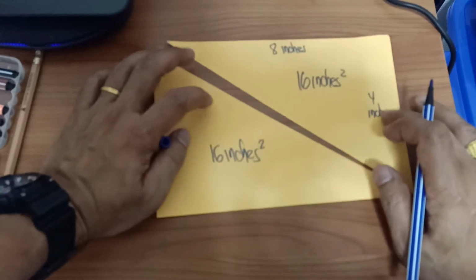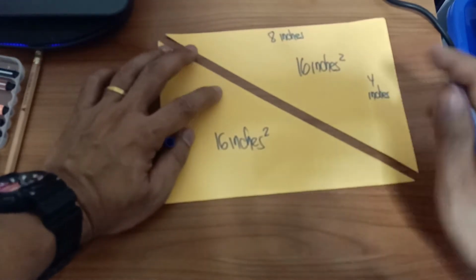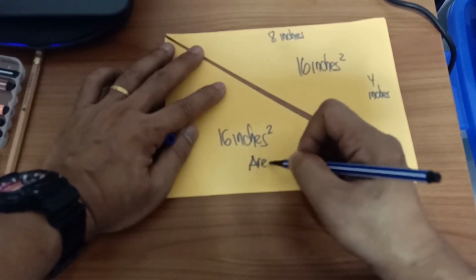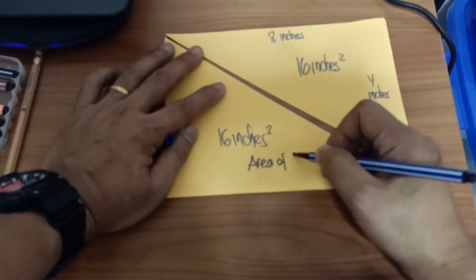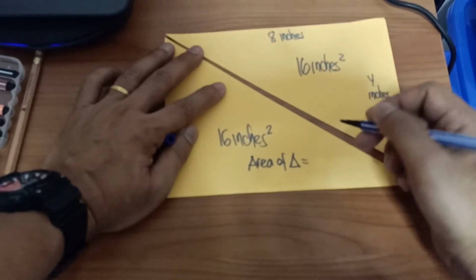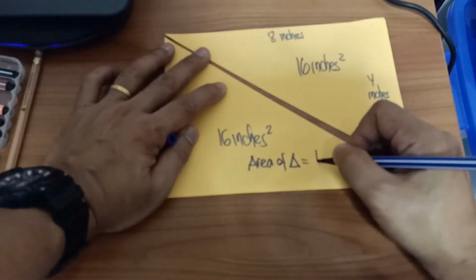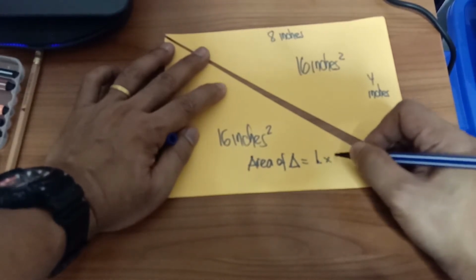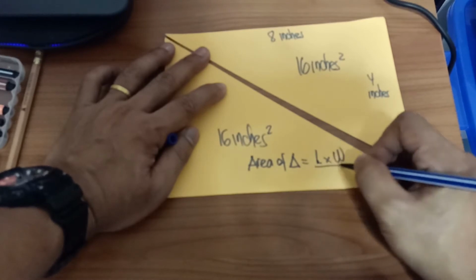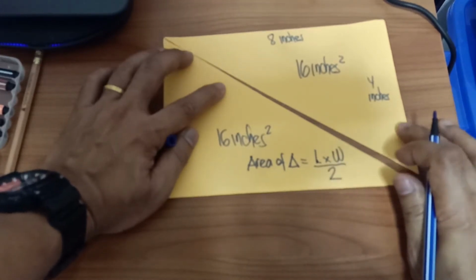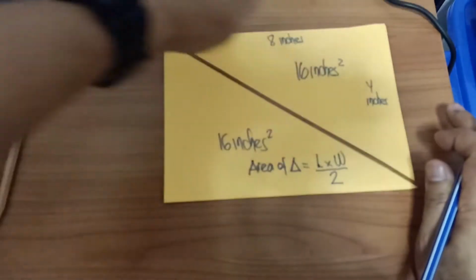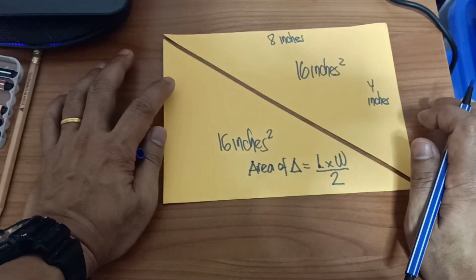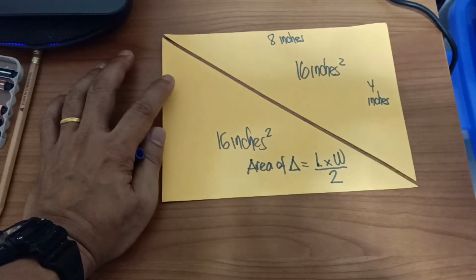Therefore, from that we can simply put that area of triangle is equal to length times width, or L times W, divided by 2. From the area of a rectangle, length times width, we just divide that by 2. So we got the formula now.